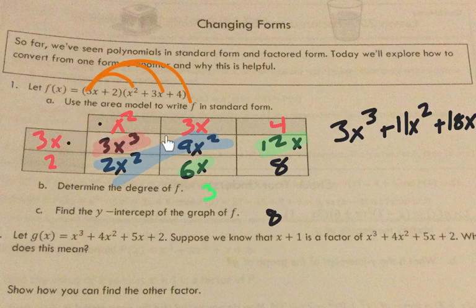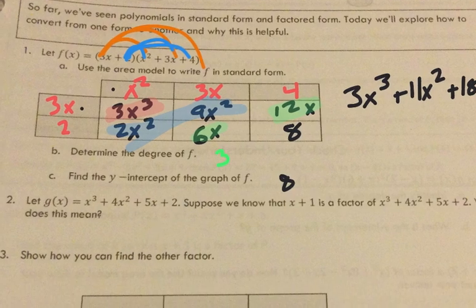That's what's happening right here in this top row. 3x to the third, 9x squared, and 12x. And then in the second row, that's where they do 2 times x squared, 2 times 3x, 2 times 4. But the area model, I guess, is kind of good to see it spelled out. And it's going to help us in a problem later on to give you another example of how to work something out.